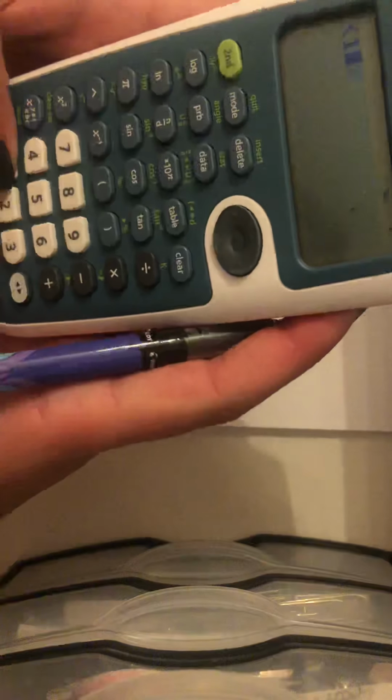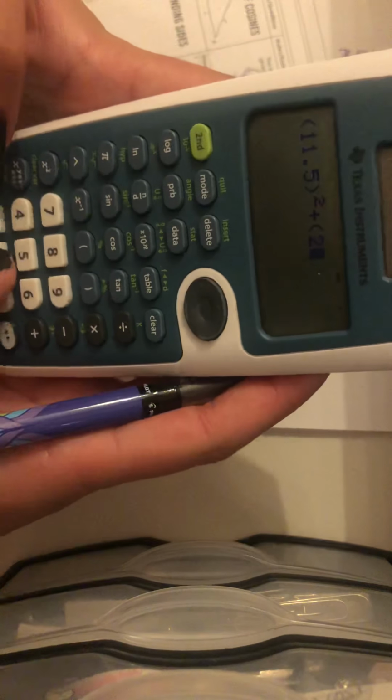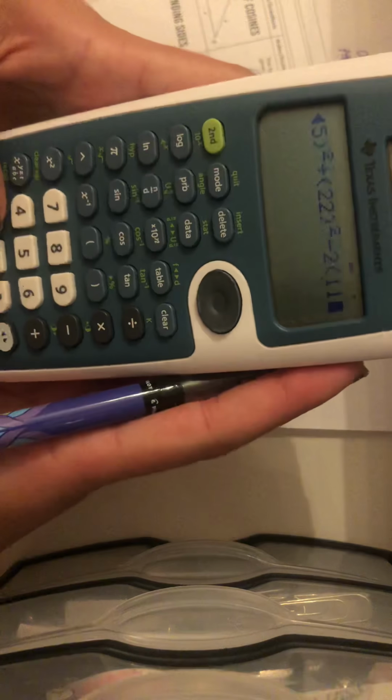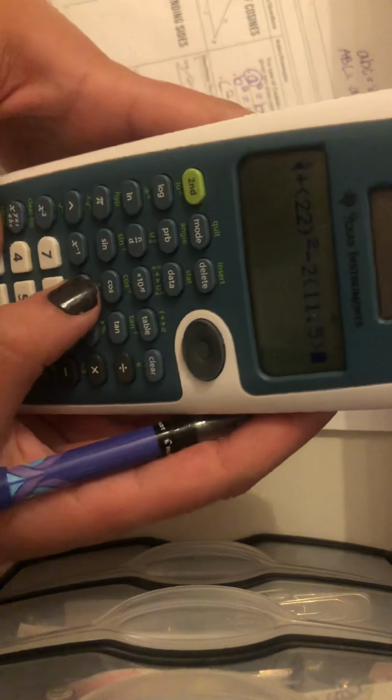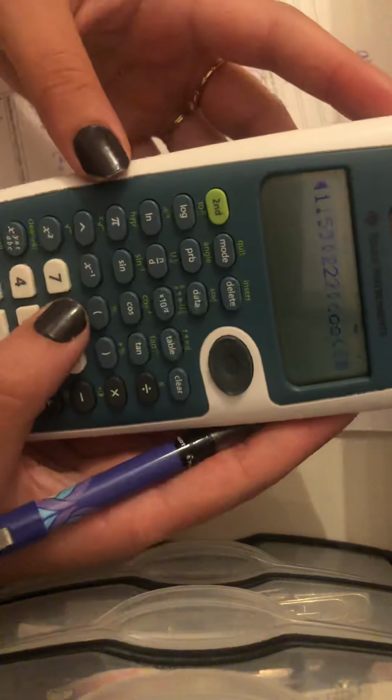Sorry, my handwriting's getting small. Okay, let's plug it in. 11.5 squared plus 22 squared minus 2 times 11.5 times 22 times cosine 88.